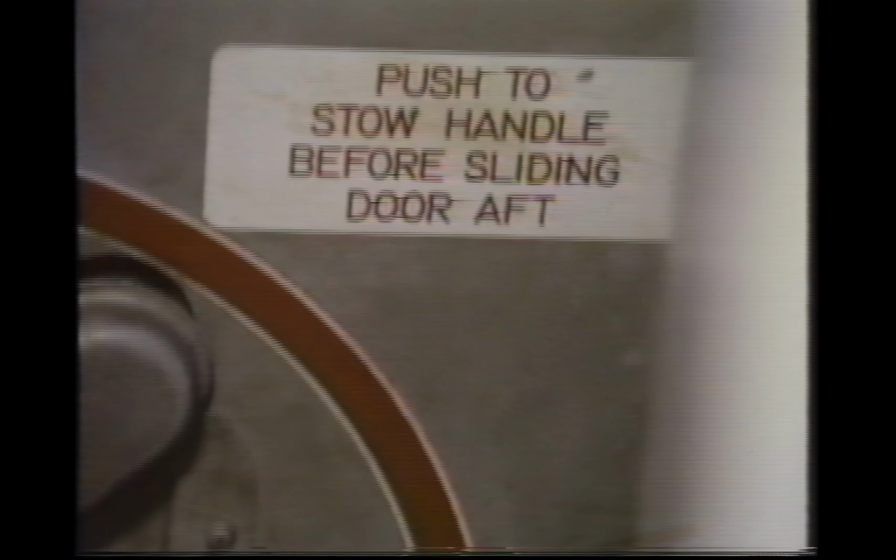To open the door, evaluate, and if clear, pull out on the door operating handle and rotate up and aft. A caution here. The handle must be stowed by pushing it up against the door before sliding the door aft. If the handle is not properly stowed, the door cannot be opened.